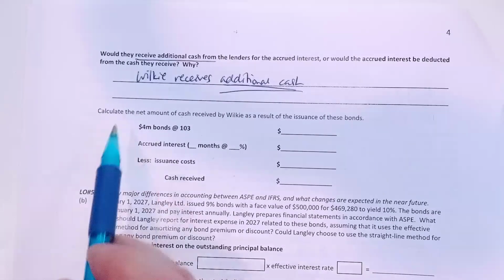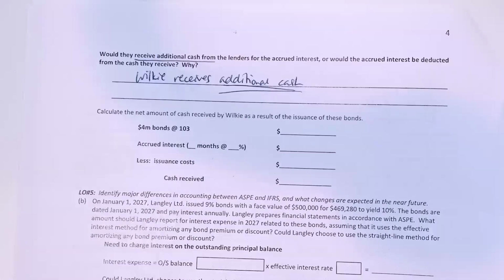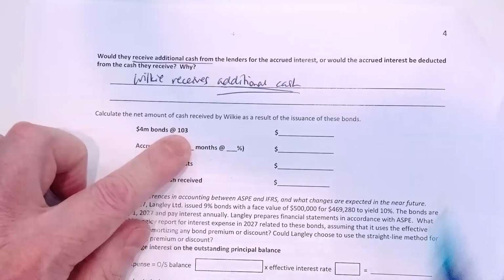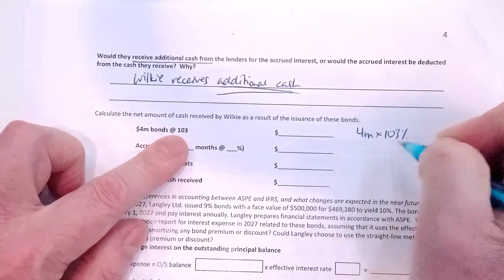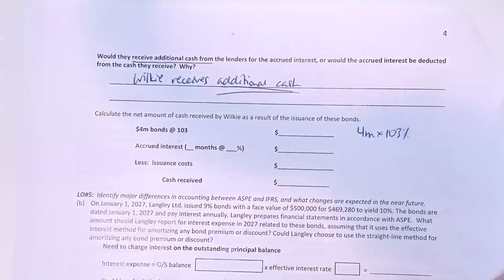So then let's calculate the net amount of cash received by Wilkie. First of all, the bonds are issued at 103. So 4 million times 103% is 4,120,000.